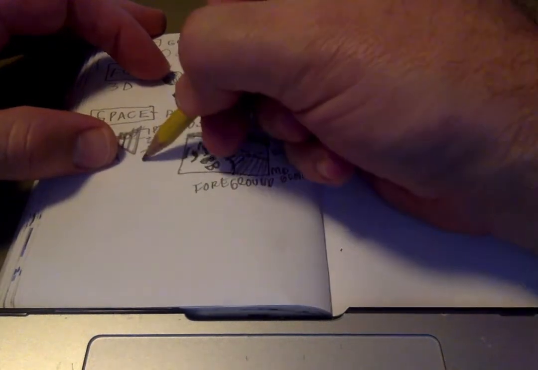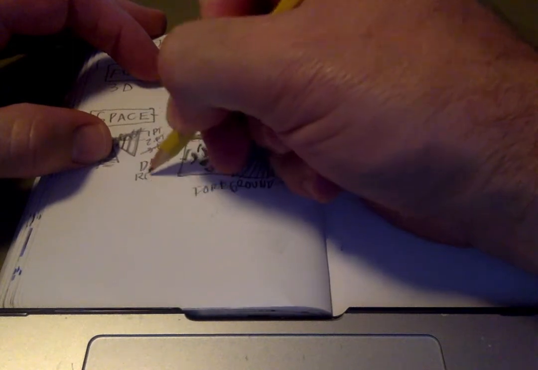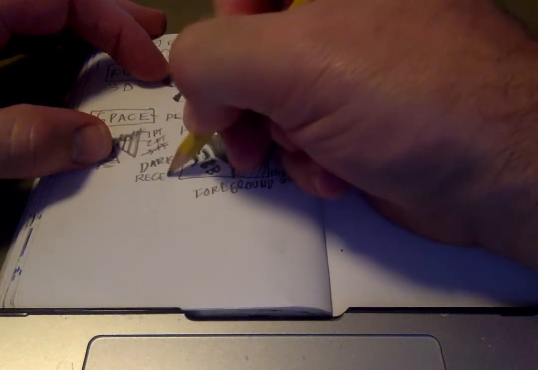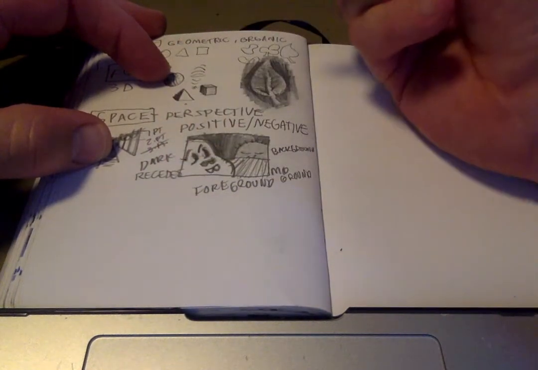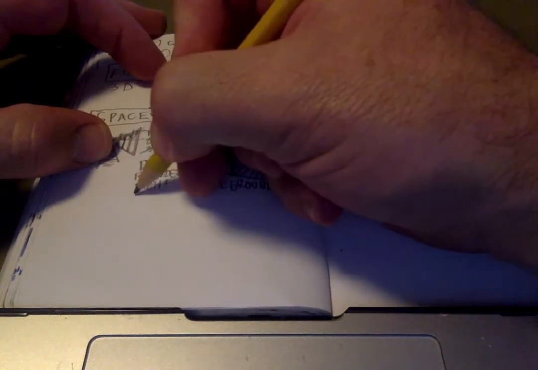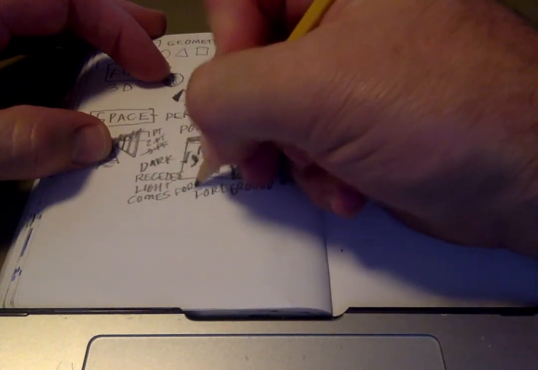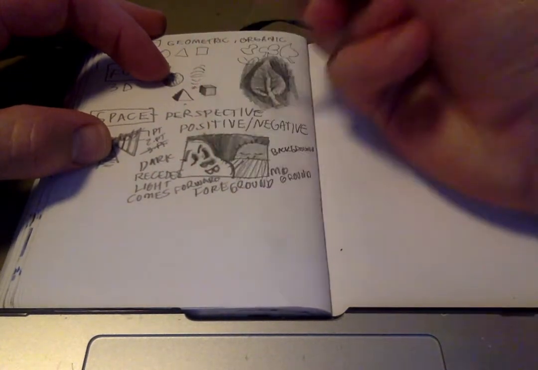And dark recedes, right? Light comes forward. You guys do a better job with your notes. These notes are getting a little sloppy.